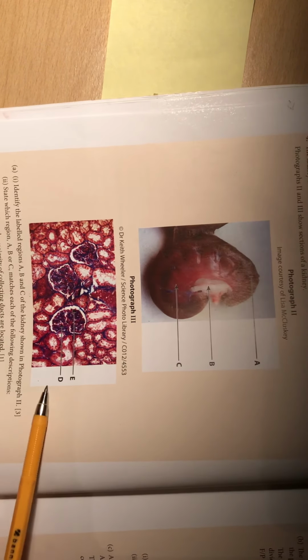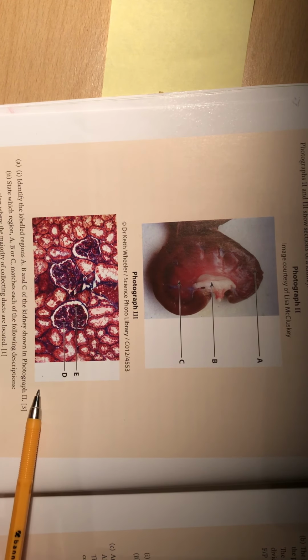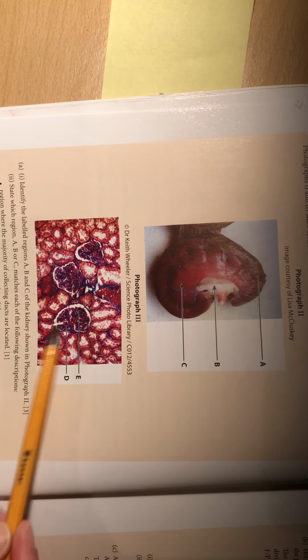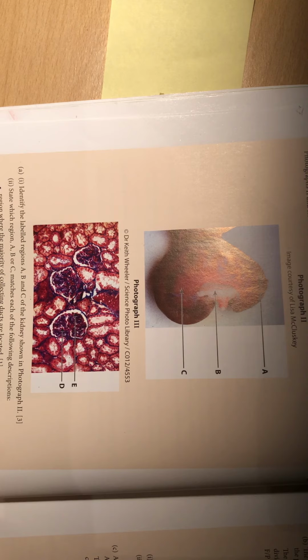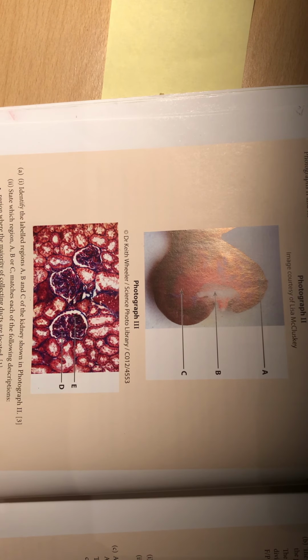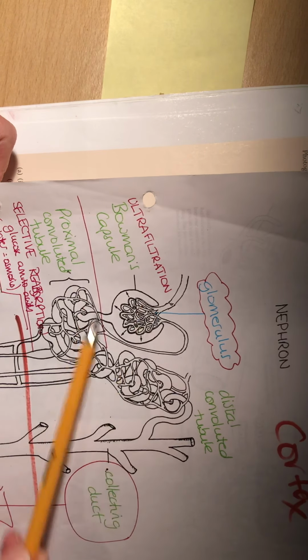Then this photograph here, it says D and E are involved in the process of ultrafiltration. So this is a sort of an unusual looking photograph. Ultrafiltration, you know, you're talking about the glomerulus and the Bowman's capsule. And this is the kind of diagram that we've looked at when we've talked about ultrafiltration.